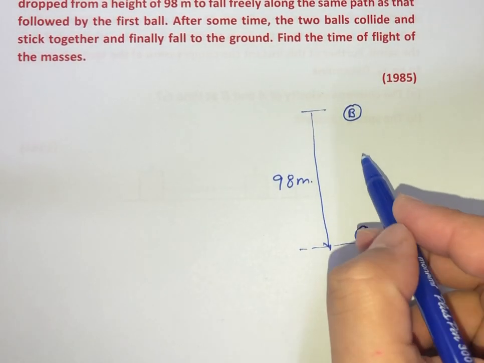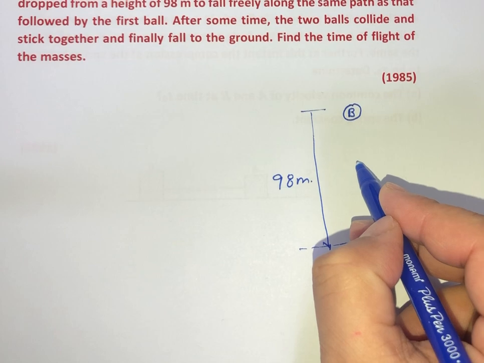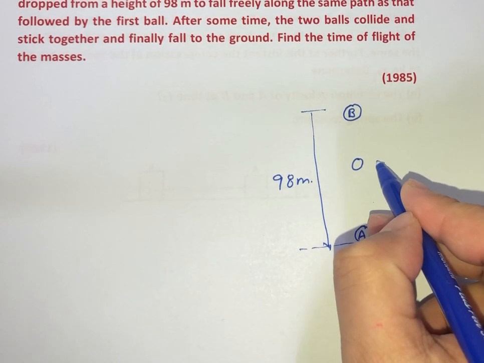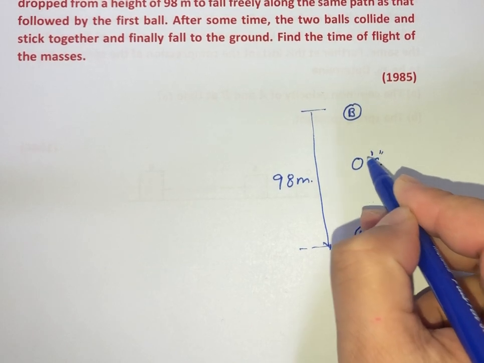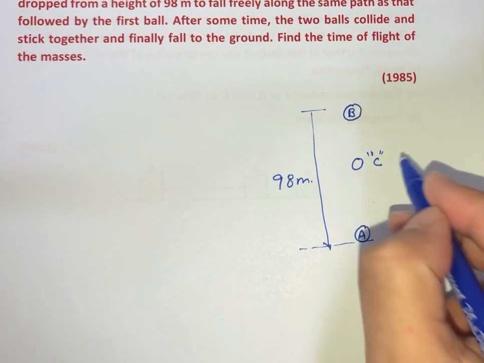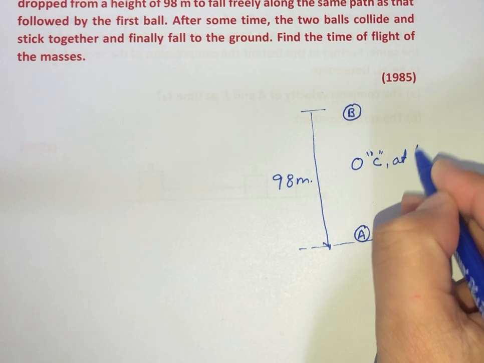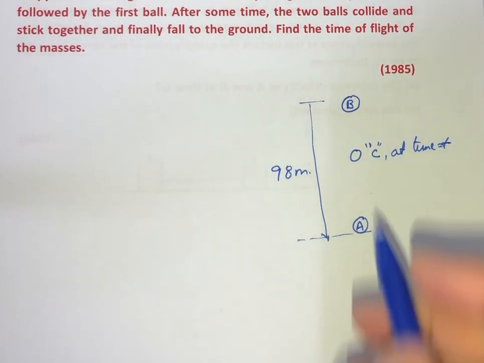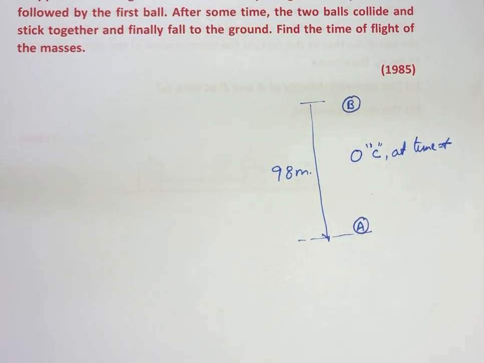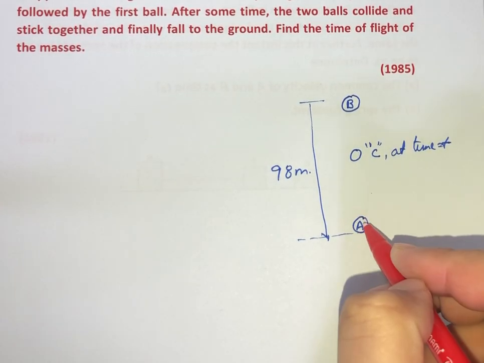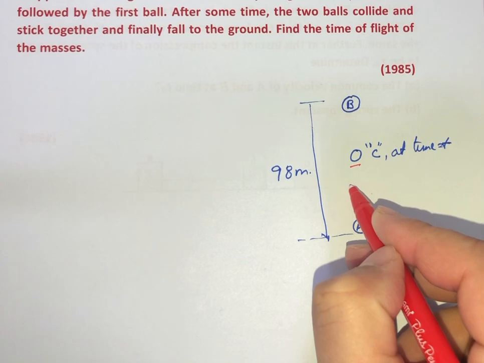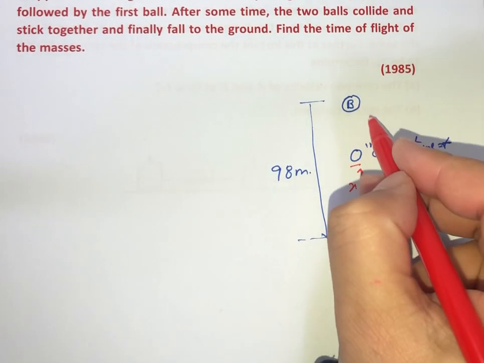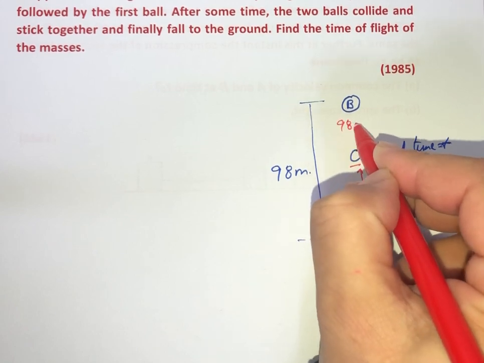And let us suppose both the balls meet at point C and they meet at time equal to t. So we say this distance between A and C is x. So this distance will be equal to 98 minus x.